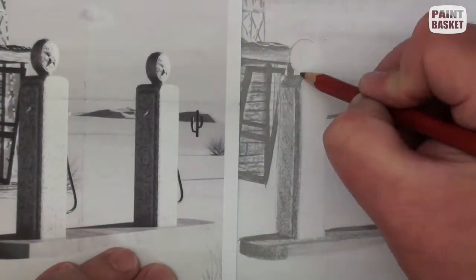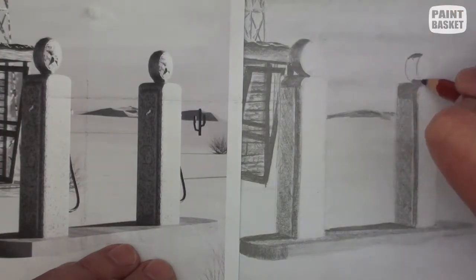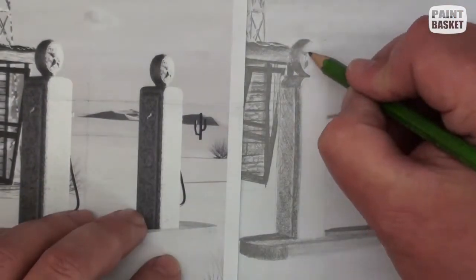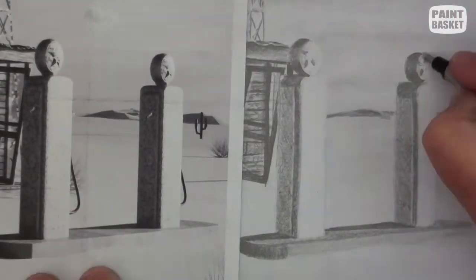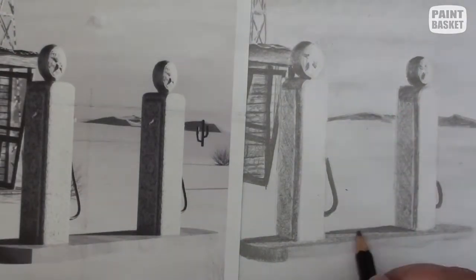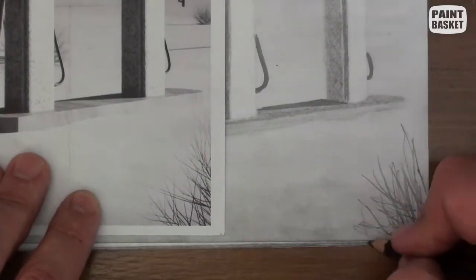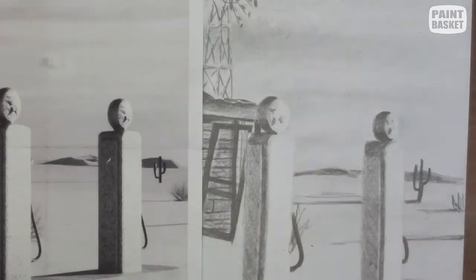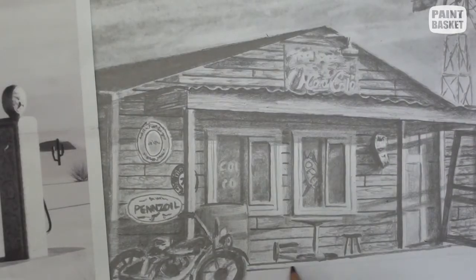The round tops on the pump have a basic shading on the side to show that they are round, and then just a suggestion of the star logo on the front. To finish off, I flick in some grass, suggest the cactus, and swirl in the tumbleweed.